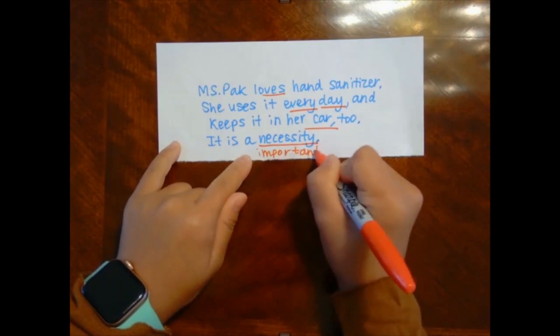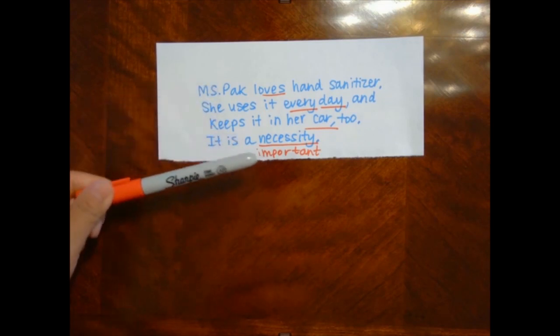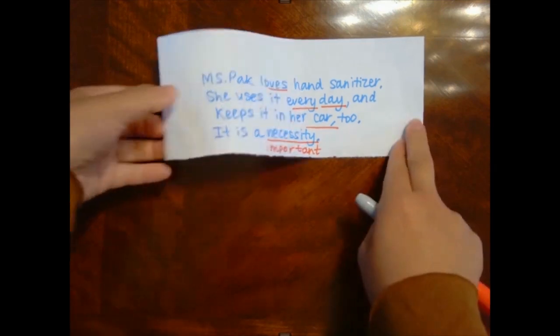Let's try that. Plug it in, see if that makes sense. Ready? Miss Pak loves hand sanitizer. She uses it every day and keeps it in her car too. It is important. Does that fit? That sounds like it fits to me. And these supporting words help me to know and understand that this word does mean important. And I use some of the clues in that text.